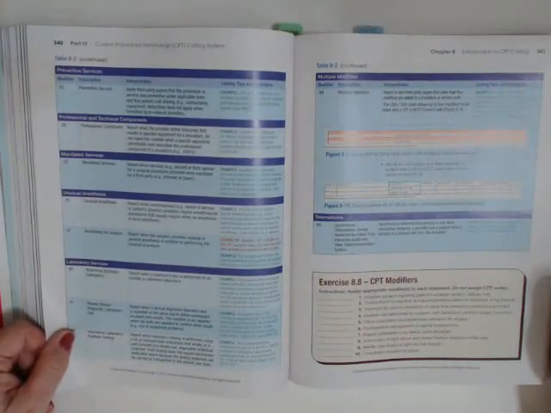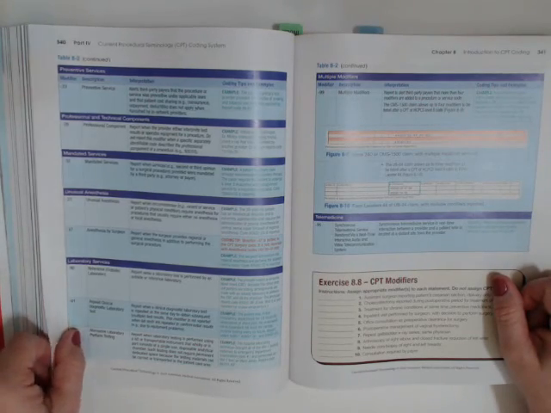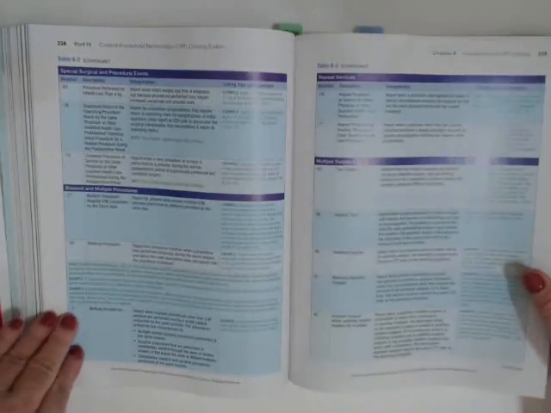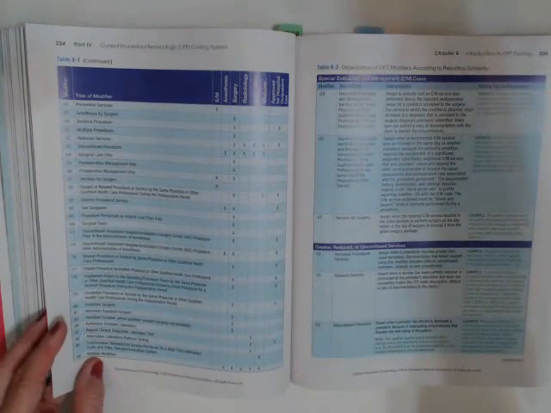So I did want to bring this to your attention to be able to go through typically, and then you'll have an exercise on them. Typically we have quite a few questions and issues with the modifiers, so I thought I'd just pull a few out and make sure that you guys are understanding how to really use this table. Okay, now we'll go on into E&M.